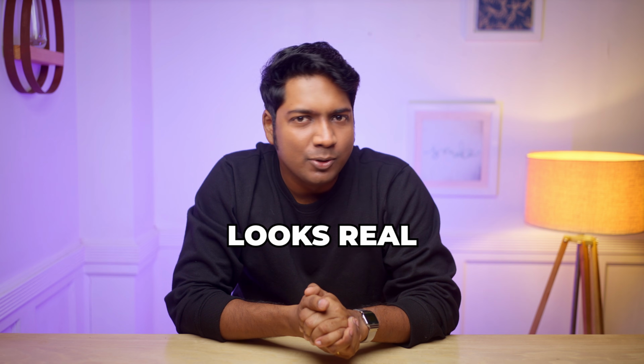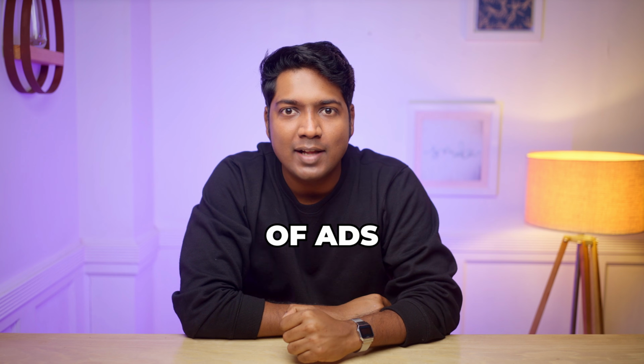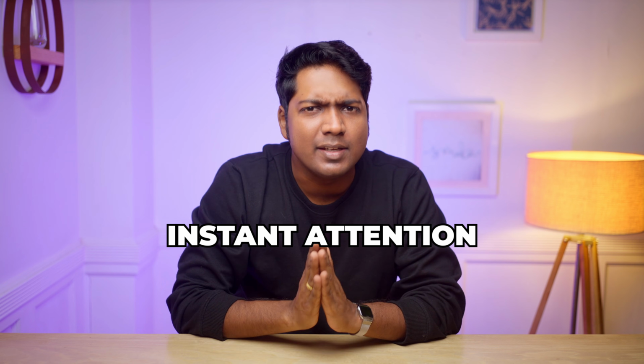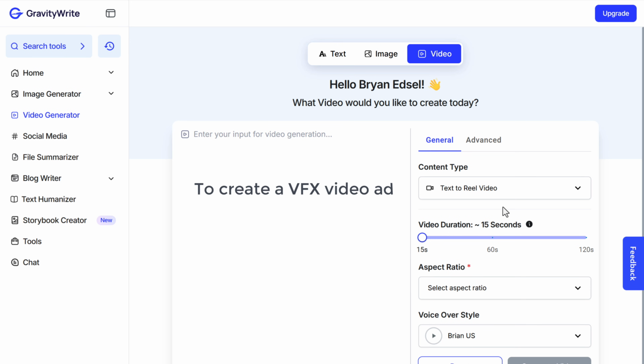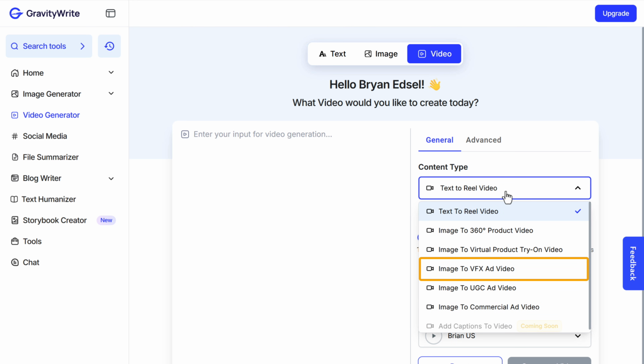Okay, now that your product looks real and presentable, you can also turn your product into a cinematic VFX ad like these. These kinds of ads are highly engaging and they grab instant attention. So to create a VFX video ad, click here and select the image to VFX Ad video.